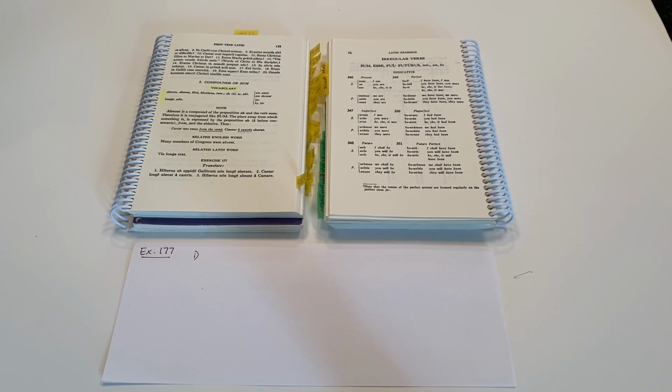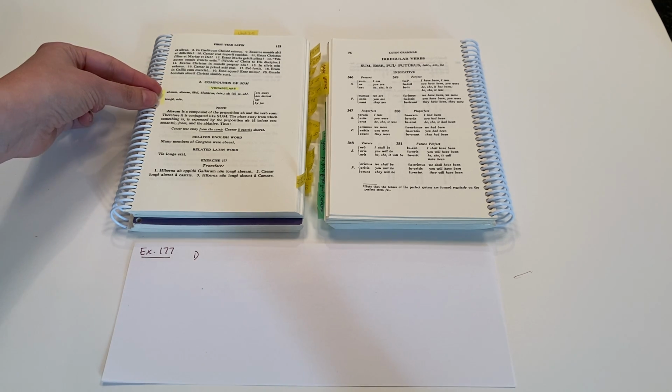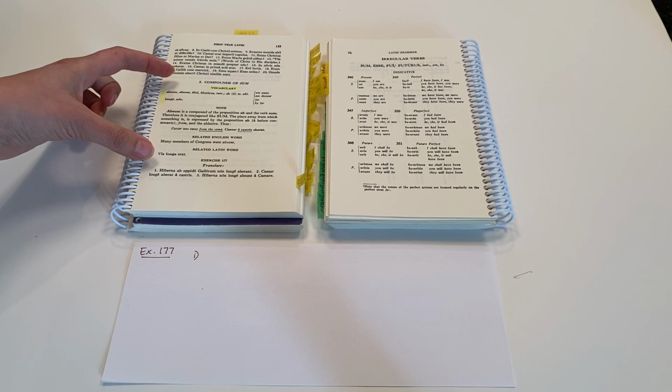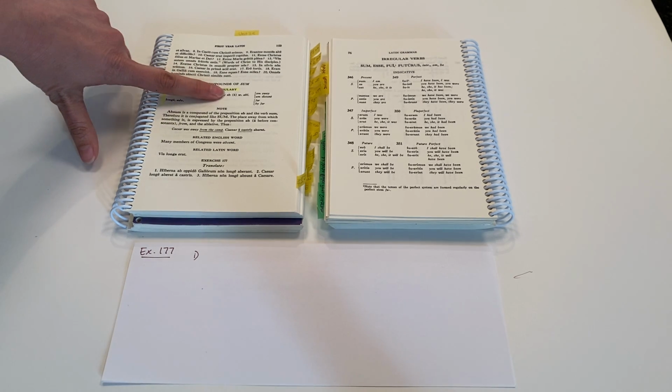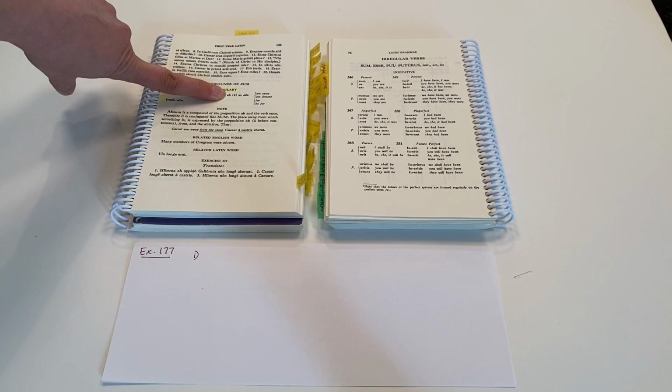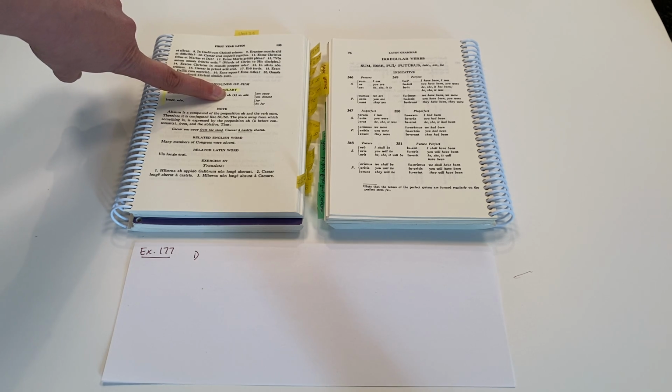In this exercise, we'll be translating some sentences from Latin into English, and we've been introduced to a couple more vocabulary words and some interesting things that we can do with one of our new vocabulary words, which is ab, a. Ab, a is a preposition that takes the ablative and it means from.